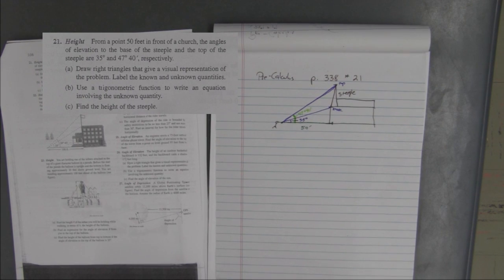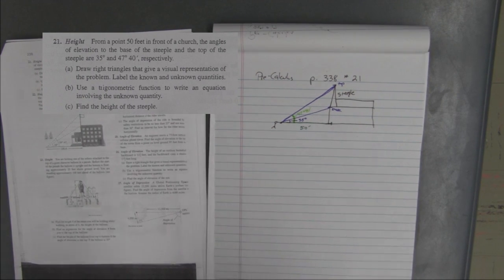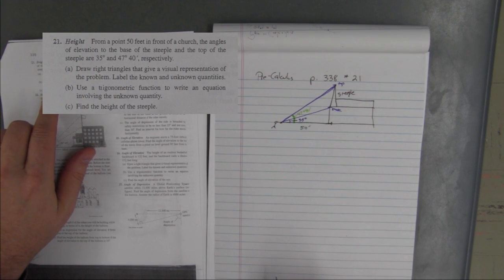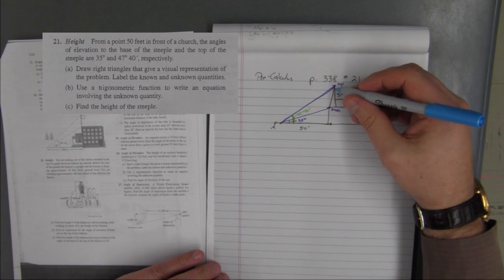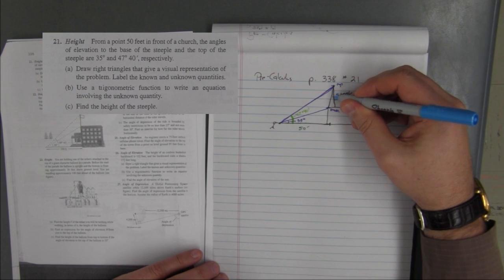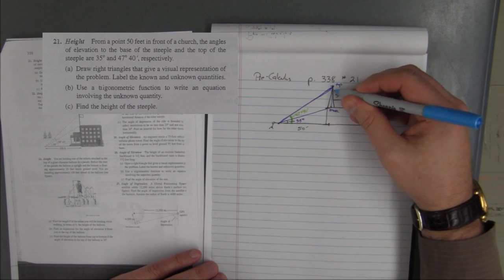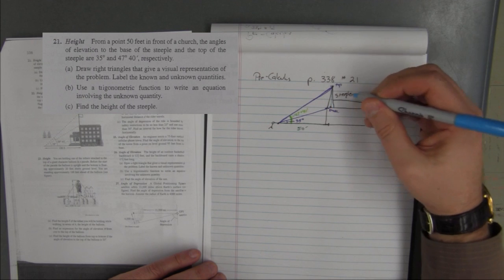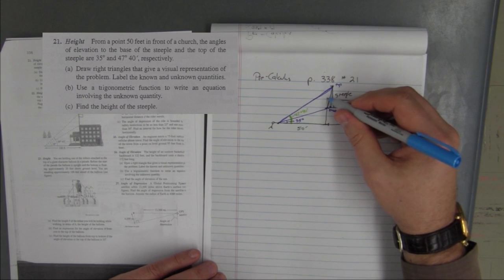So we need a strategy for this problem, because if you look at what they ask for, we only want the height of the steeple. Well, the height of the steeple is just this, from here to here. That's what we're trying to find out right there. That's our x.